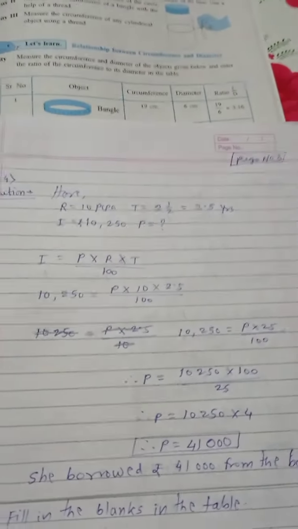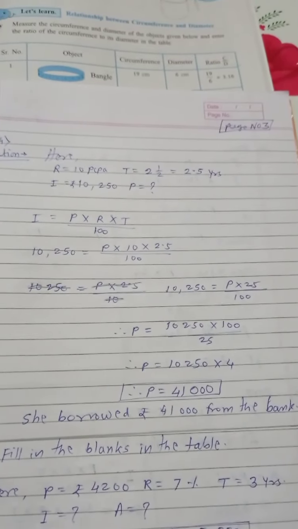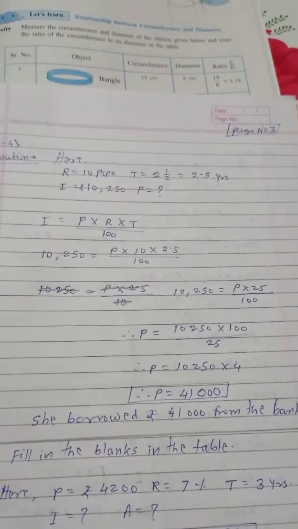Then this is about the examples in which from the four things they will give any three things, and you want to find out the fourth one. Okay, and in the next video we'll go for our fifth question.